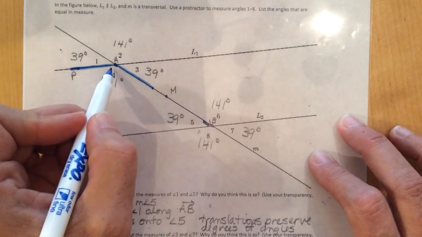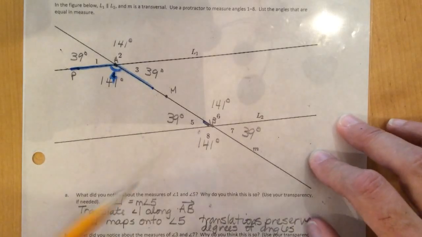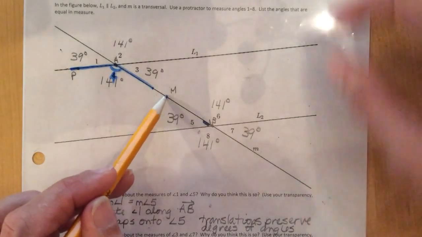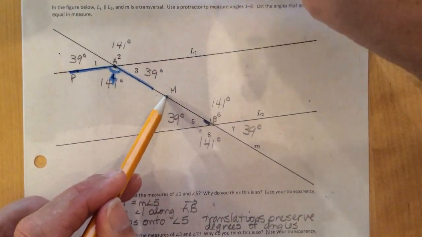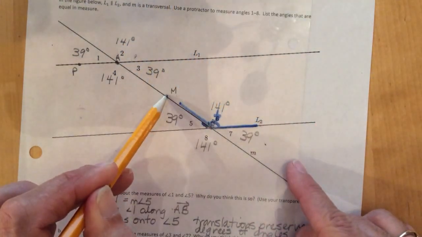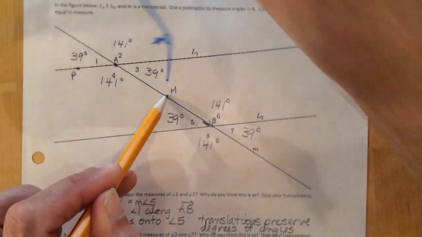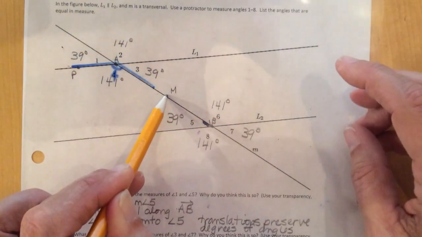Here is angle 4. I'm going to rotate around this midpoint, and we'll know if I got it exactly right if it maps up. So there's my midpoint, and angle 4 with a single rotation mapped onto angle 6. Okay, admit it, that is cool.